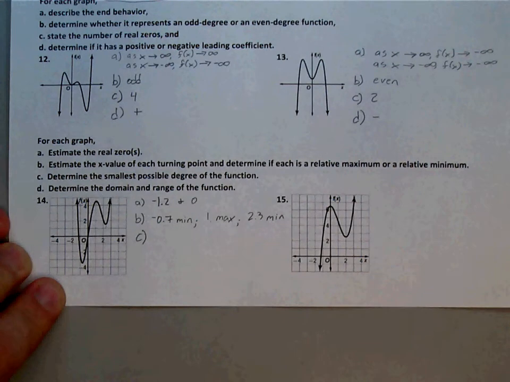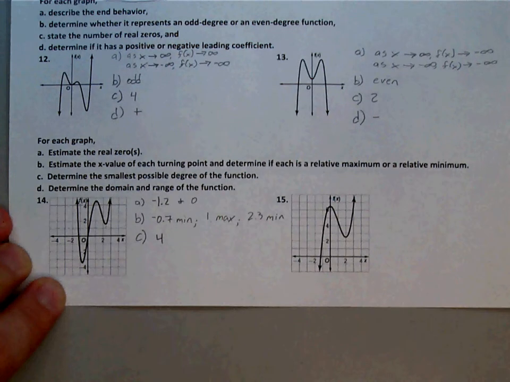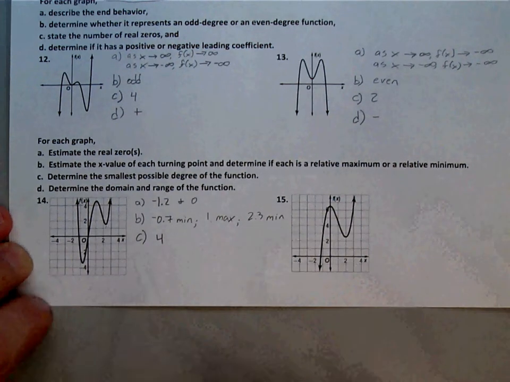Now for the smallest possible degree, take the number of turning points, there were 3 of them, add 1 to that, so 4. It's at least a 4th degree polynomial. We did know it's even, so that's consistent.